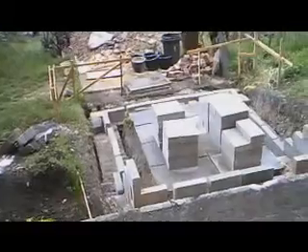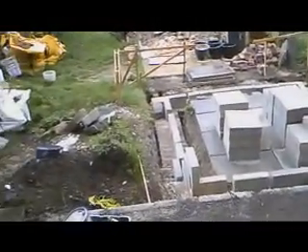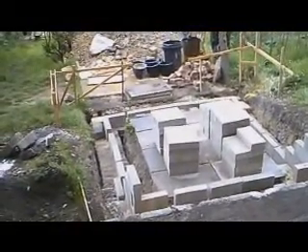So there you can see, that's going to be the inside size of it. So not bad. I can't wait until it gets a bit higher and a bit higher. So I'm quite happy with that, I'll be honest with you.